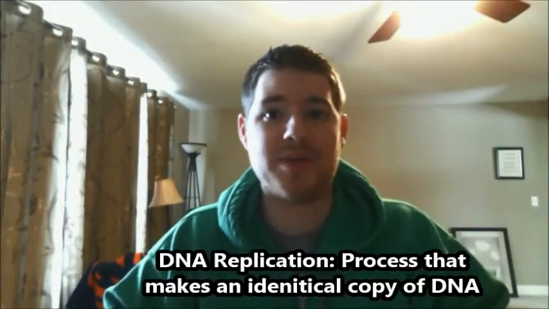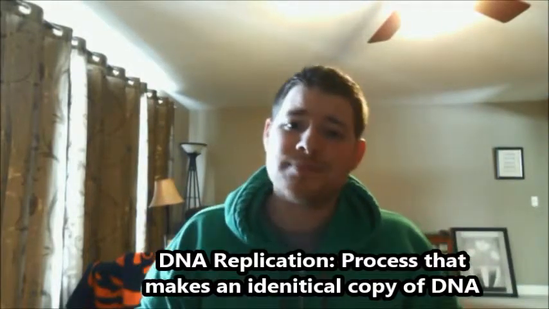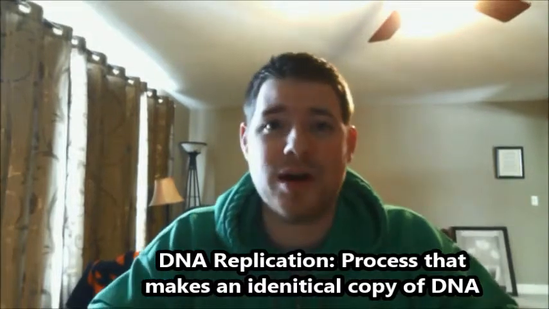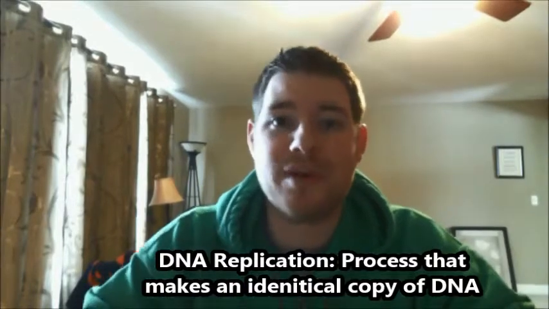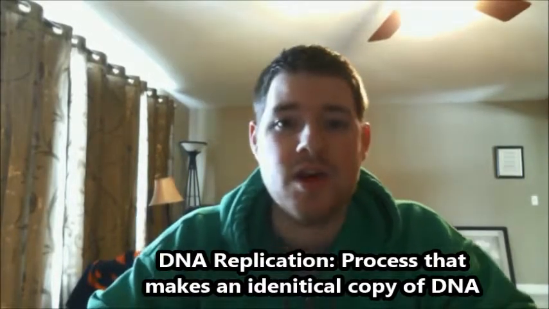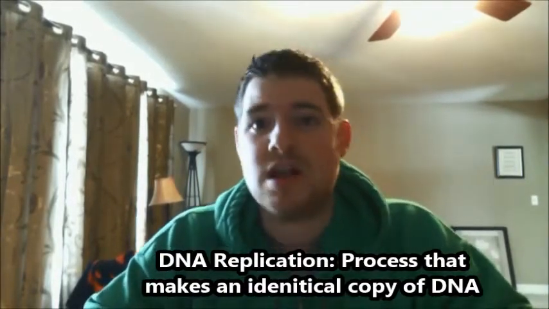So the first one that we're going to start off with is DNA replication. It is a process where DNA makes an identical copy of itself. There's a couple of steps that we'll go through, but that's essentially what replication is. We've covered this vocabulary word in the last chapter when it came to learning about mitosis; it's one of the things that goes on during interphase. DNA replication makes an identical copy of itself, one-to-one.